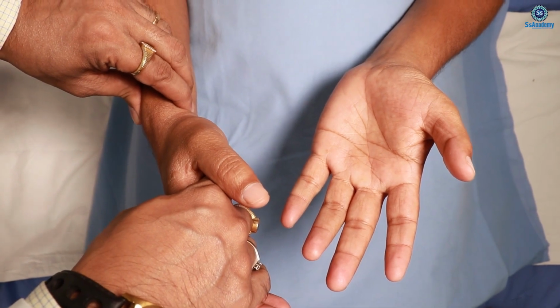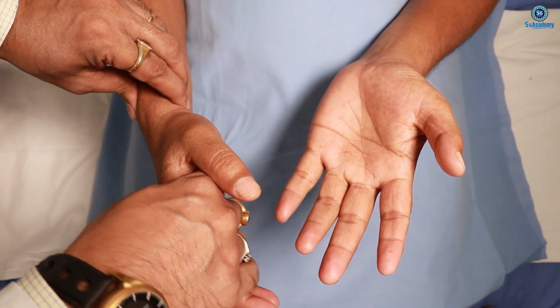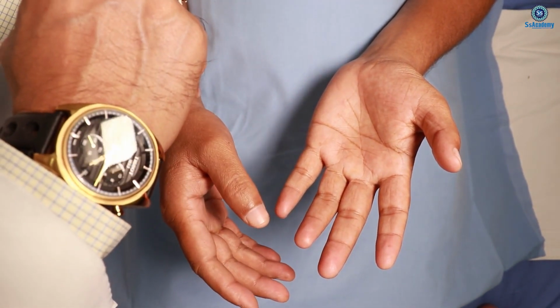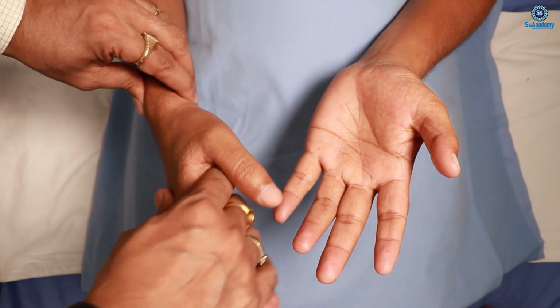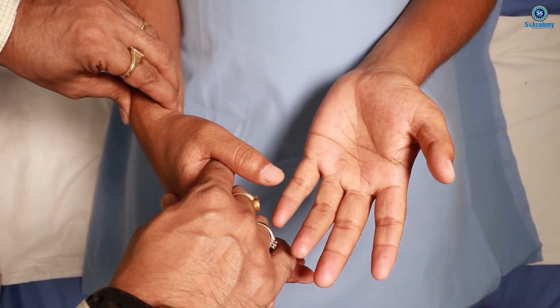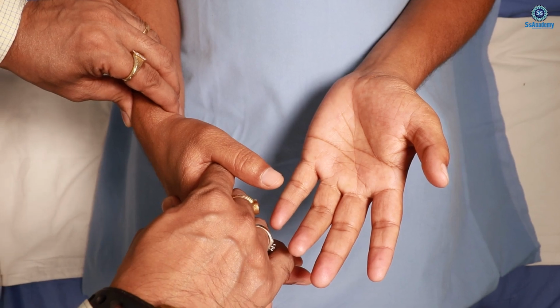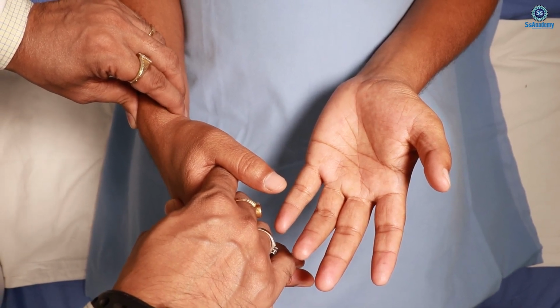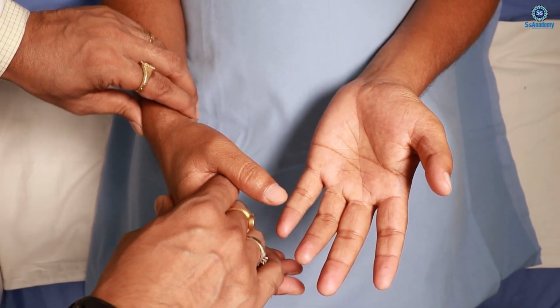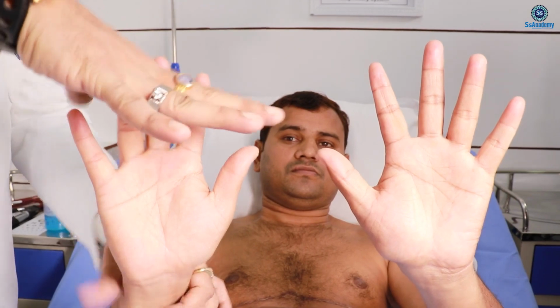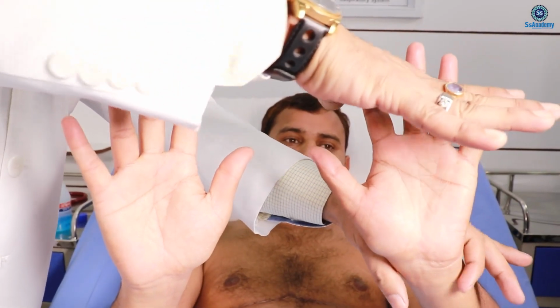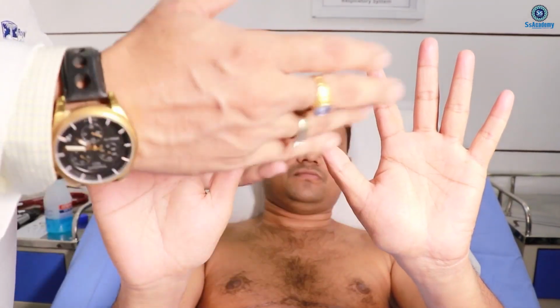So no bounding pulses. And immediately after that, you need to count for 15 seconds to get the respiratory rate during this time. Here is a normal respiratory rate. Immediately after that, you need to see the flaps. Sir, could you please cock up your wrist back and spread the fingers? So he doesn't have flaps. Once again, no warm hands, no palmar erythema, no bounding pulses, no flaps. So there are no features of carbon dioxide retention.